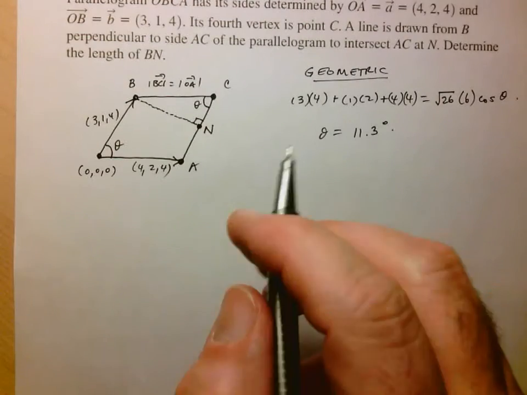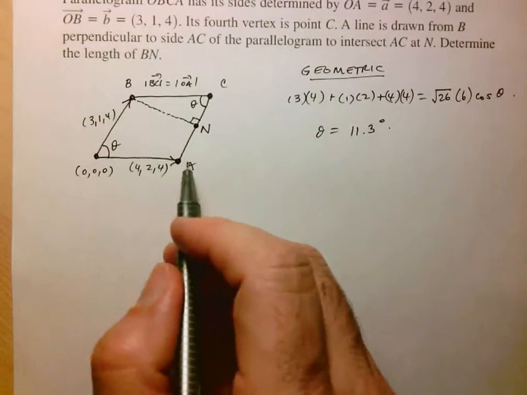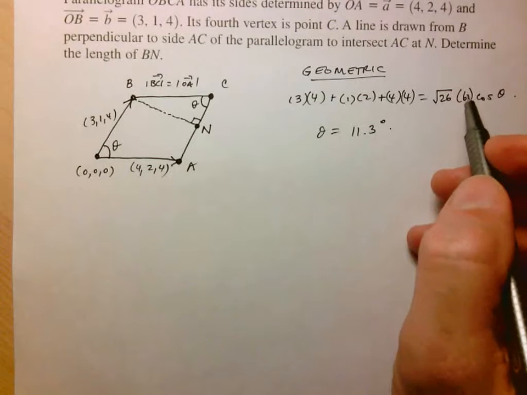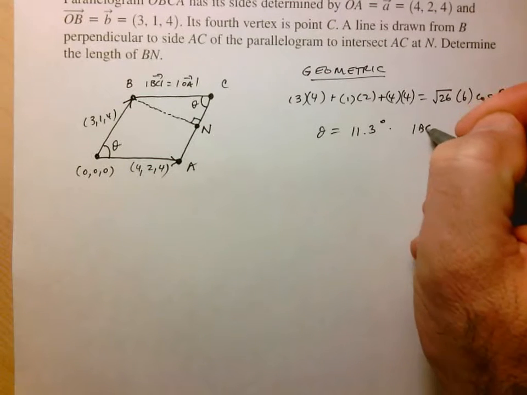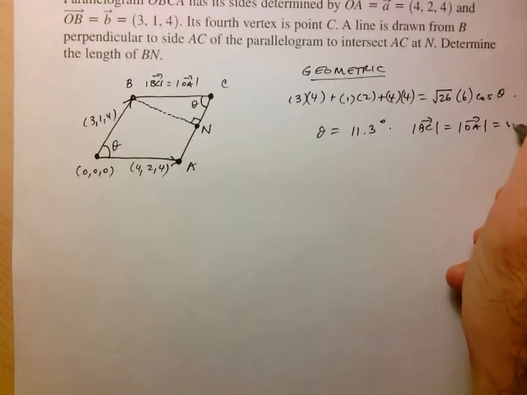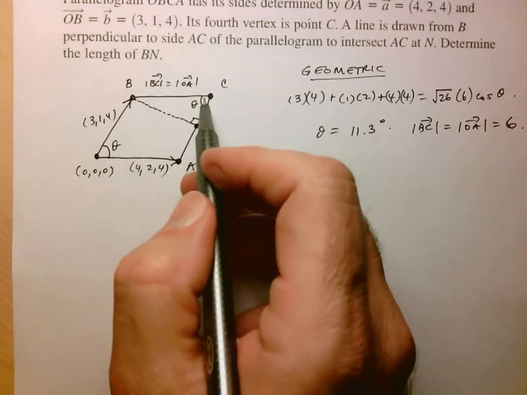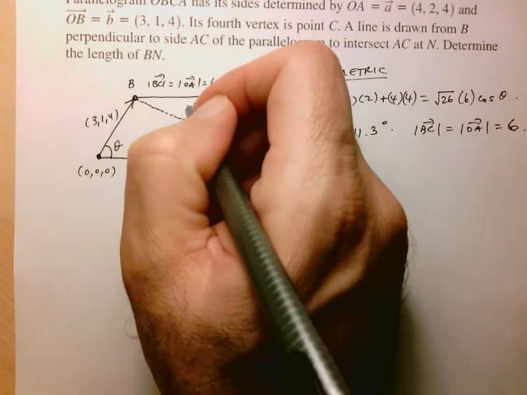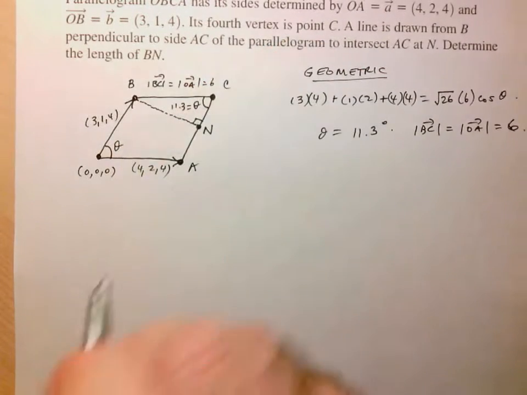So 11.3 degrees. Okay. I already found the magnitude of OA, that was just a 6. So here the magnitude of BC, which is equal to the magnitude of OA, is equal to 6. And so now I can just work with this right angle triangle. So this is equal to 6. This angle here is equal to 11.3.